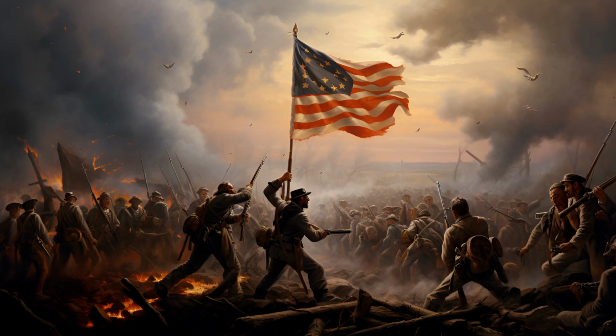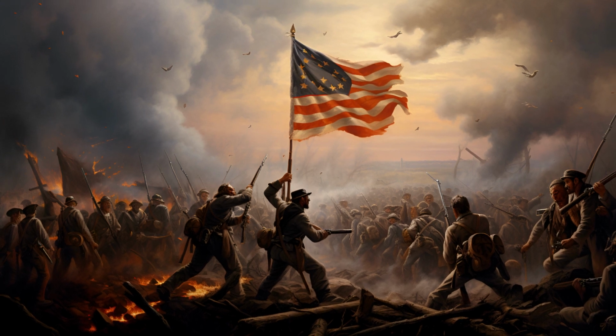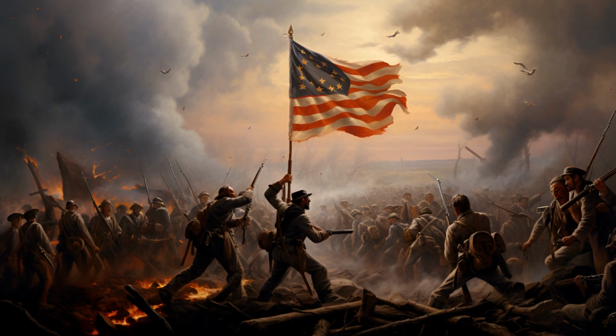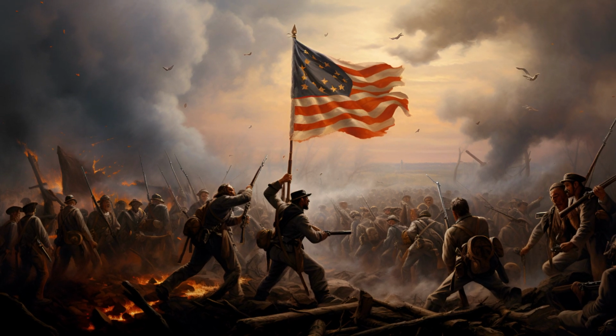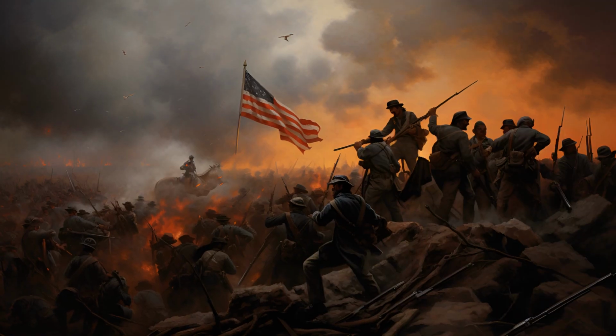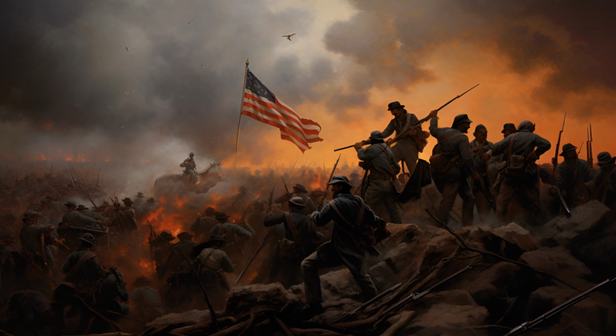The battle began with initial successes for the Union, but Confederate reinforcements and a strong defensive stand turned the tide in favor of the Confederacy. The disorganized retreat of Union forces marked a significant victory for the South and shattered Northern illusions of a quick and easy war.